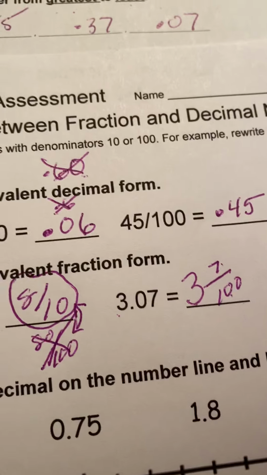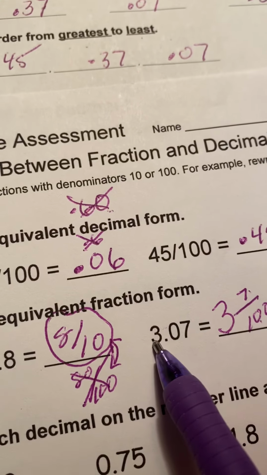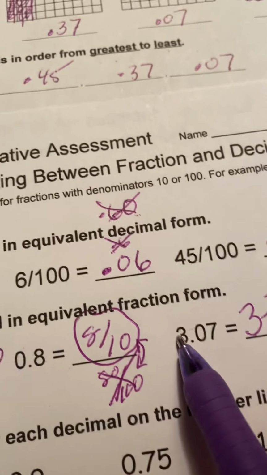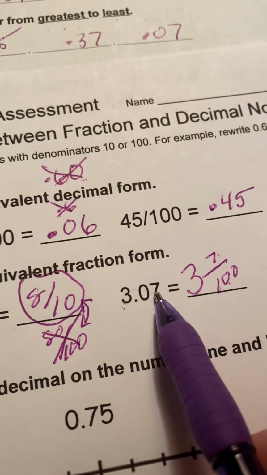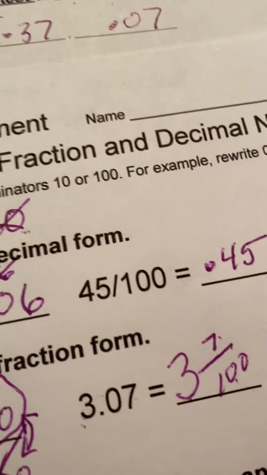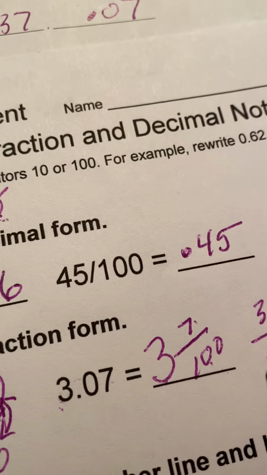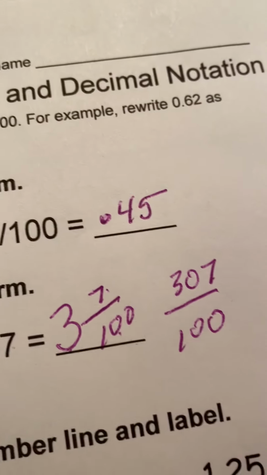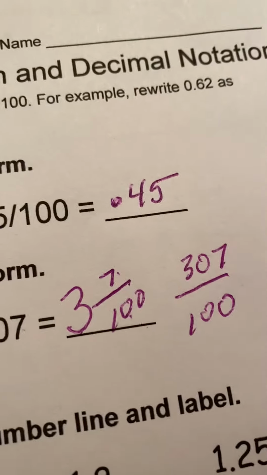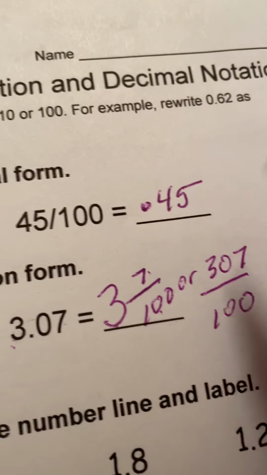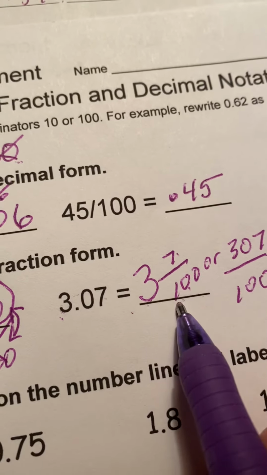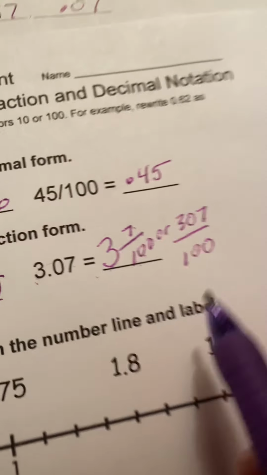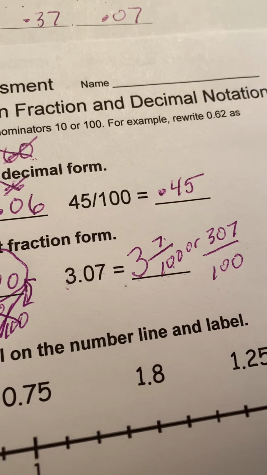Or a couple of you were like, well, every whole number is 100. Three whole numbers got to be 300, right? Because 100, 200, 300. And 300 plus 7 is 307. I even had some of you that were so ingeniously smart, you wrote 307/100. And that is correct as well. So you could either have written your answer as a mixed number, that has a whole number and a fraction, or you could have written it as an improper fraction. Either way would be perfectly fine, okay?